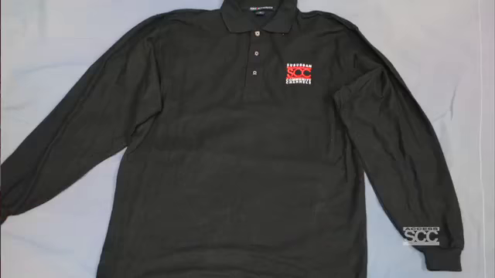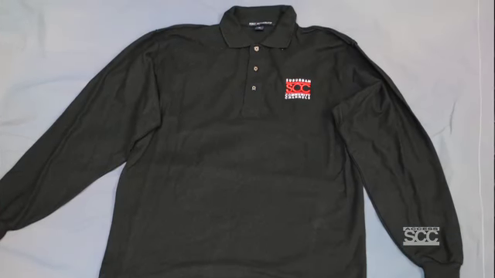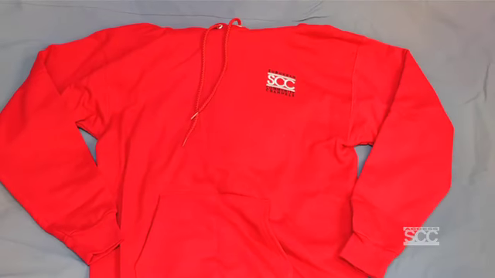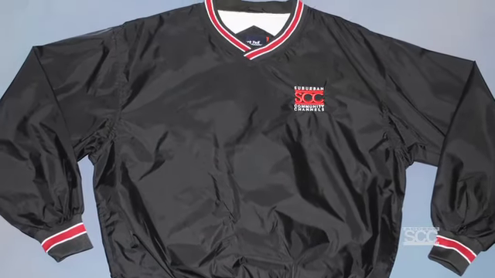And now we have one more exciting announcement. In an effort to clear out our VIP inventory, we will be offering previous VIP items at each level while supplies last. At 10 points, you will have the option to choose a long-sleeve black SCC t-shirt or one of our previously offered flashlights. At the 25-point level, you can also choose a red SCC sweatshirt. At the 50-point level, you can choose a black SCC windbreaker jacket.